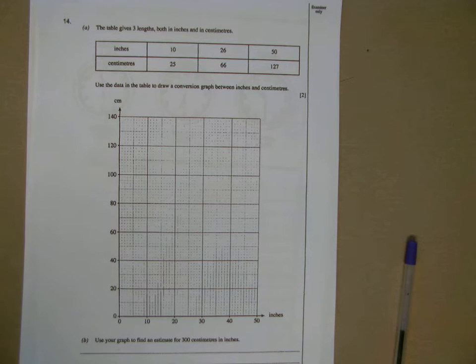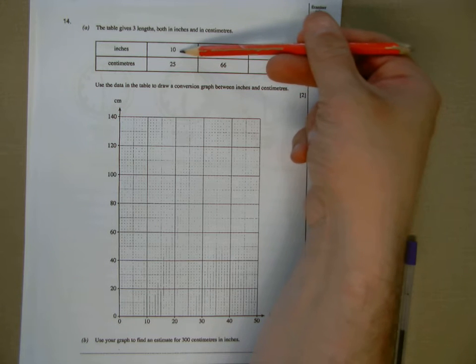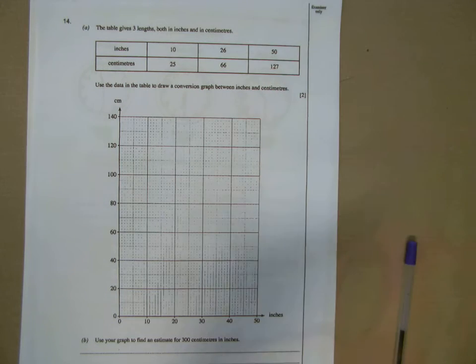Okay, the table gives three lengths, both in inches and centimetres. Use the data in the table to draw a conversion graph between inches and centimetres. Okay, so we've got three pieces of information here. 10 inches is 25 centimetres.